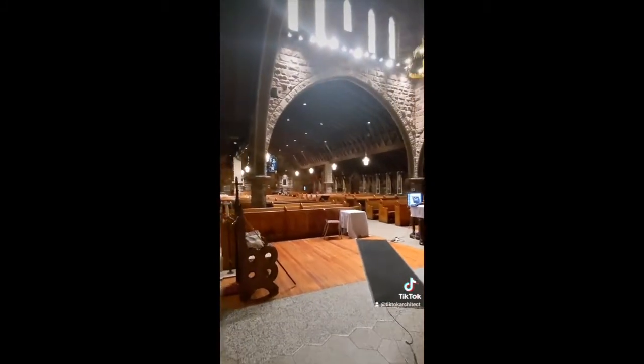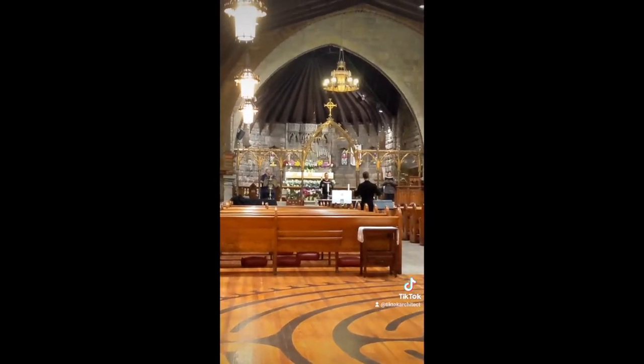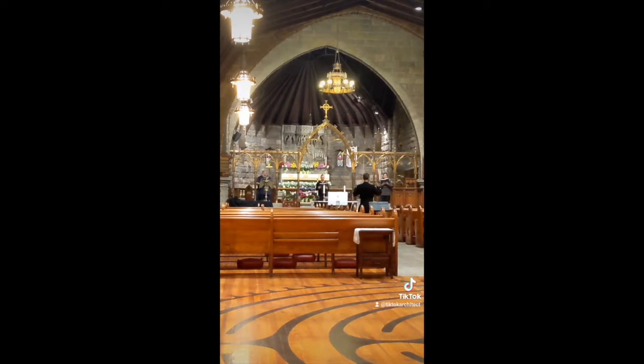The order is formal. The altar almost always faces east as you enter from the west. For some religions, it's facing Mecca. For others, it's facing Jerusalem, the center of most monotheistic religions.